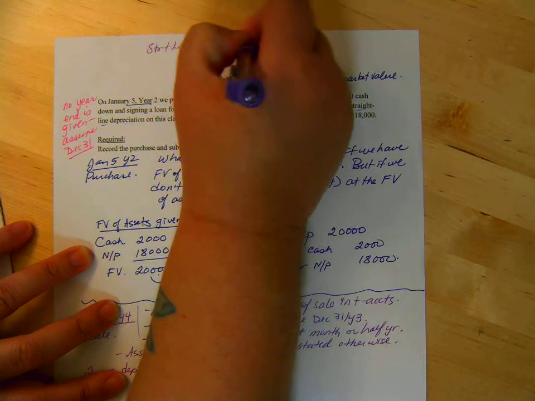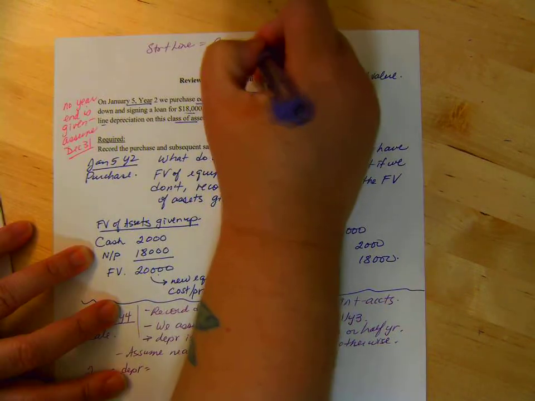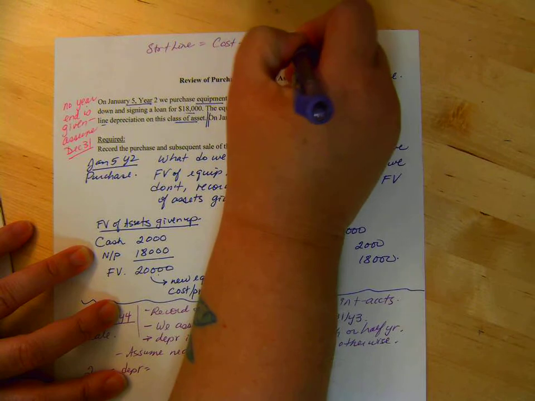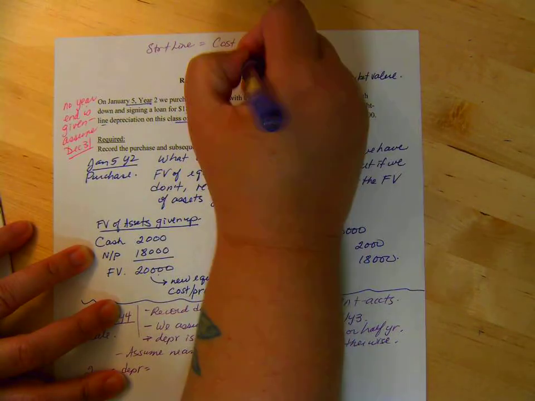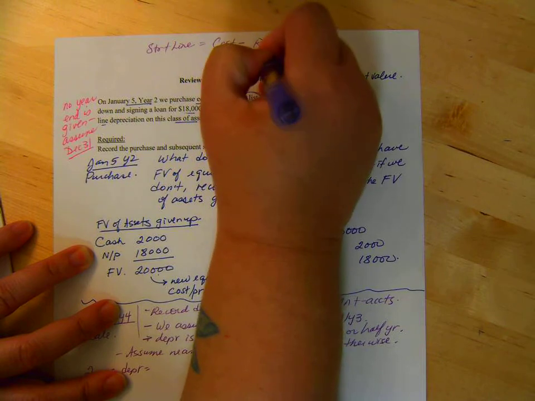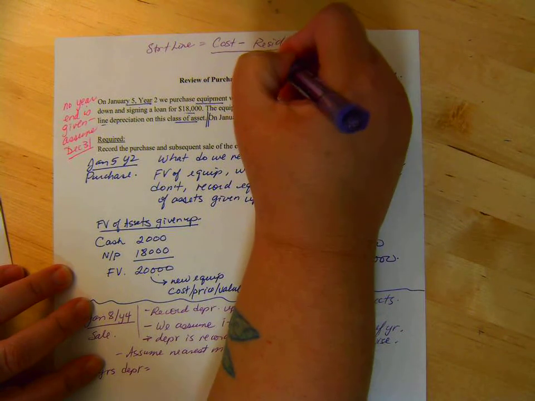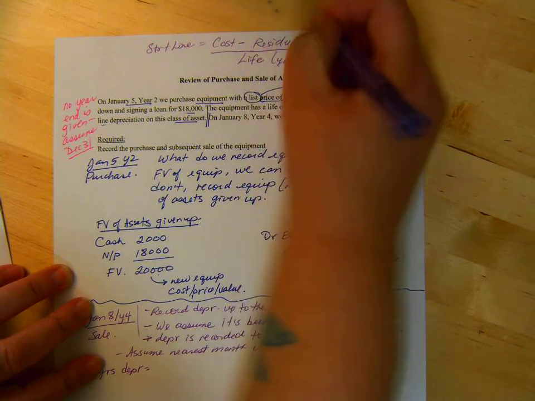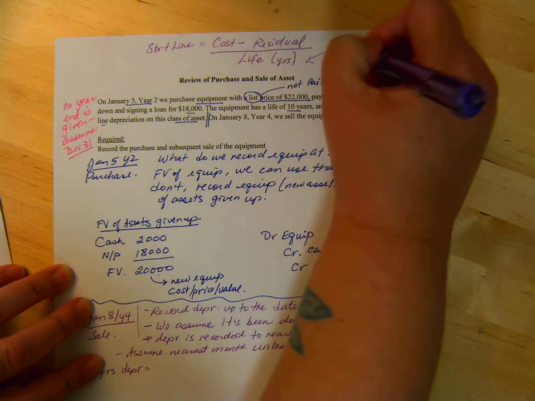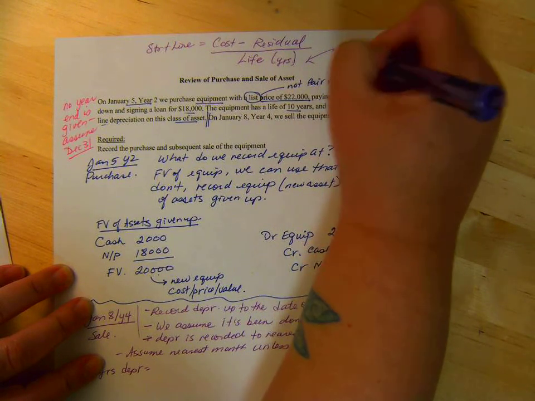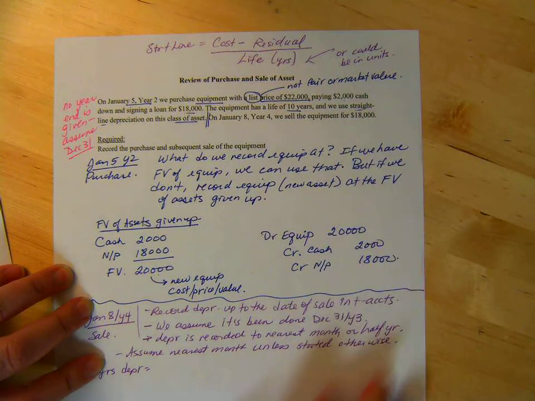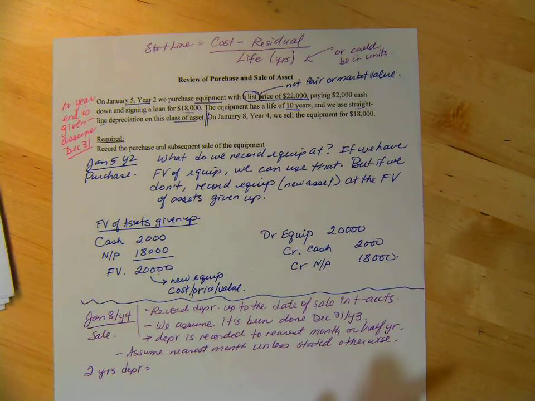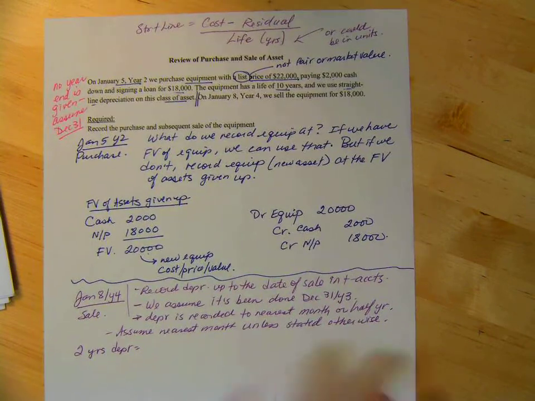Cost minus residual divided by life in years, or could be in units if it's units of production. Okay, oh, sorry, I'll just let you write that down.